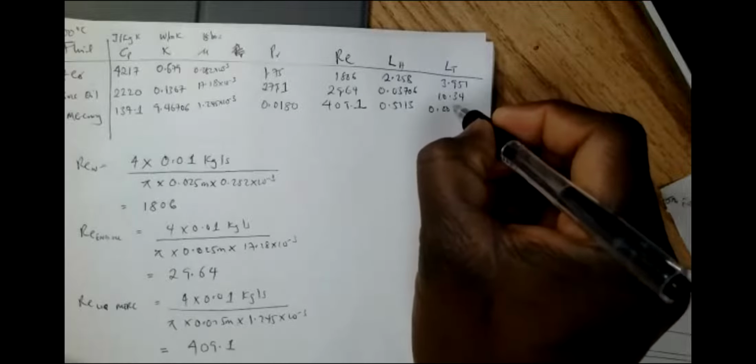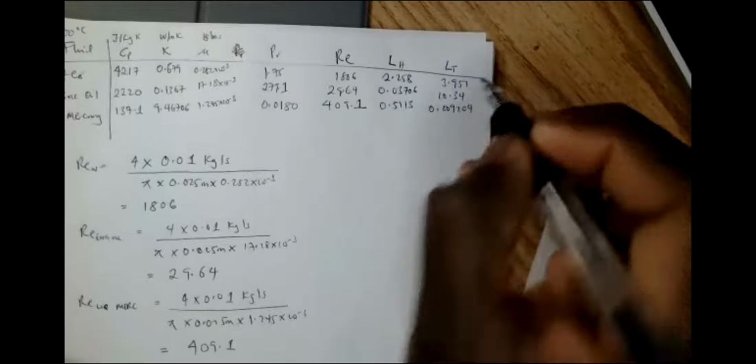Okay. So for water, we have 2.258. We have 0.03706, 0.5113, 3.951, 10.34, 0.009204.